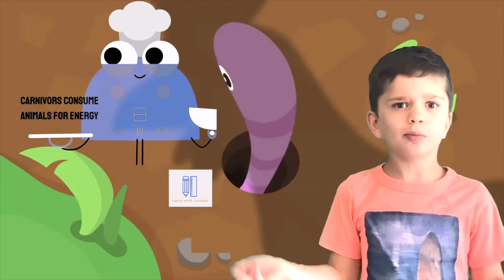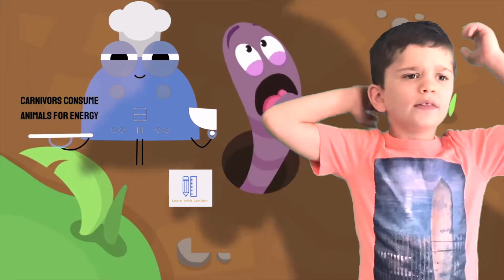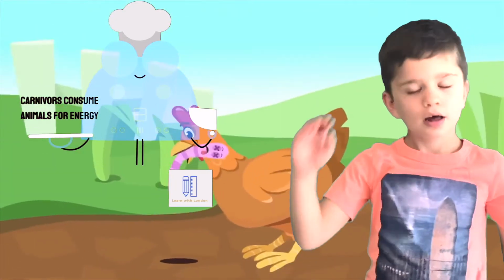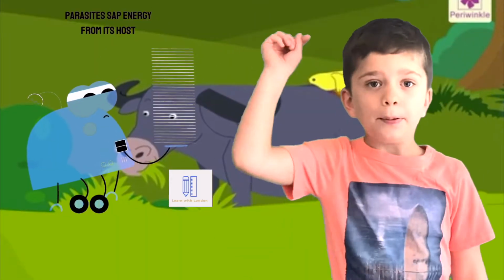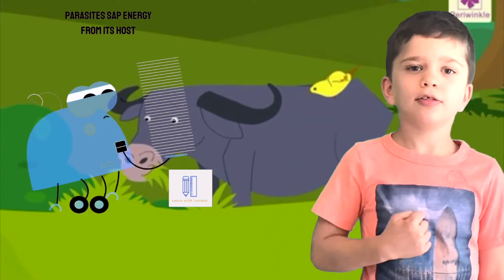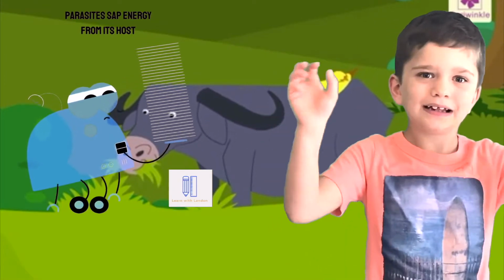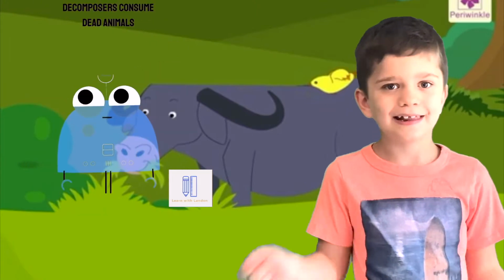What's a carnivore? It consumes other animals for its food. Let's say here's an example for a lion. They ate a zebra. A parasite sucks energy from its host. It's like me, but it's not really, it just uses it.